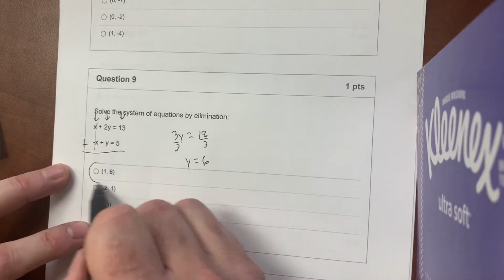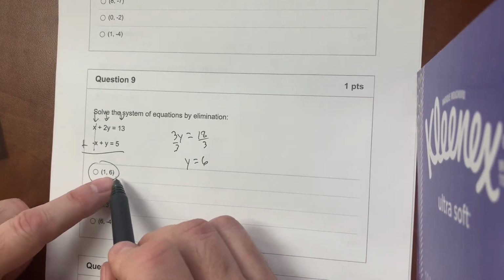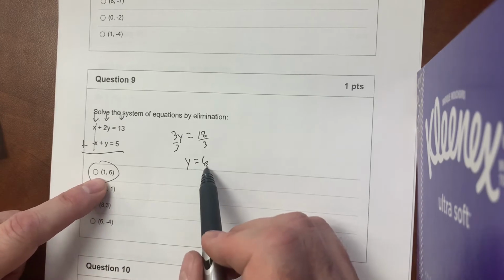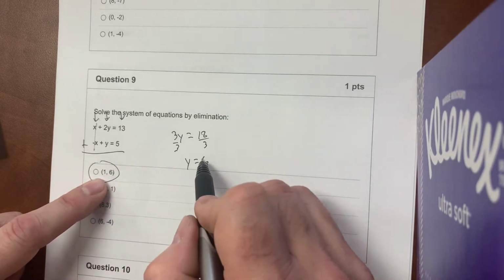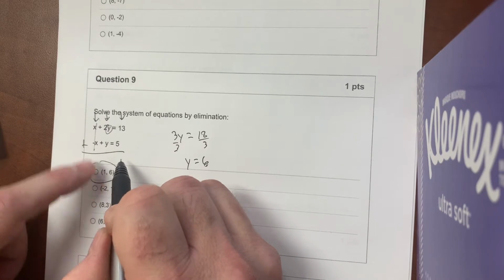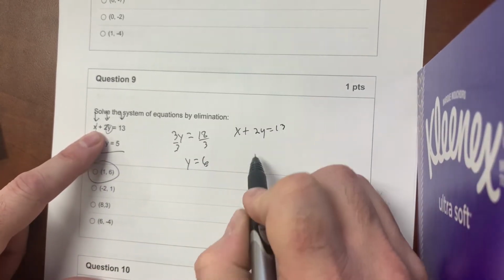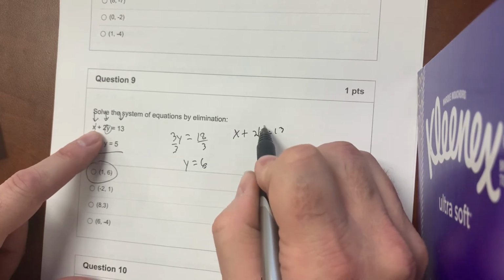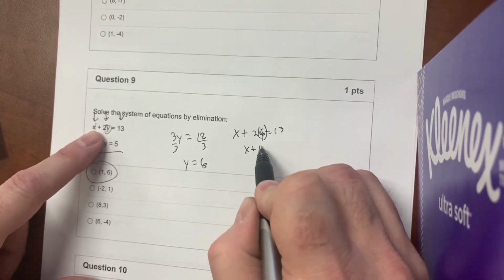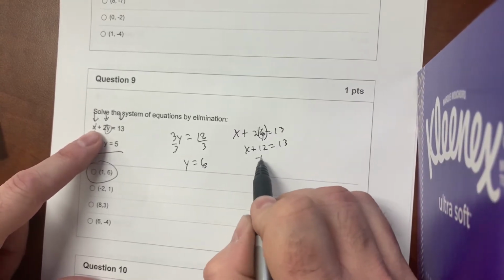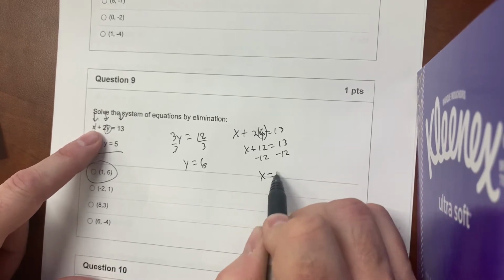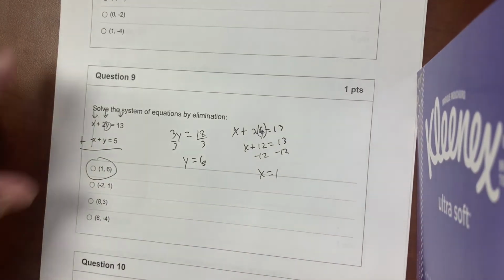I'm looking at my multiple choice. That's the only one with y is 6, so I'm assuming x is going to be 1, but I can plug that in, right? So I can take the 6 and substitute it back for y right there. So that first equation reads x plus 2y equals 13, but y is 6. So that makes x plus 12 equals 13. So you can see if I subtract 12, I'm going to get that 1 that we talked about.